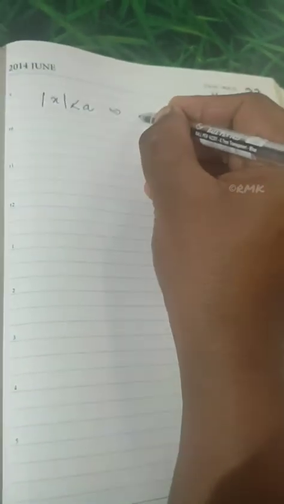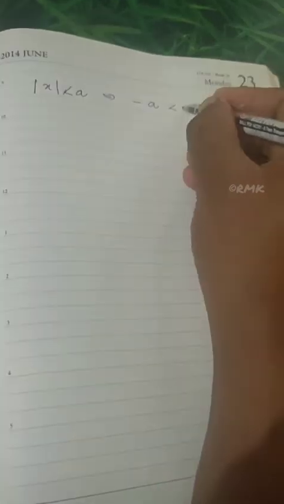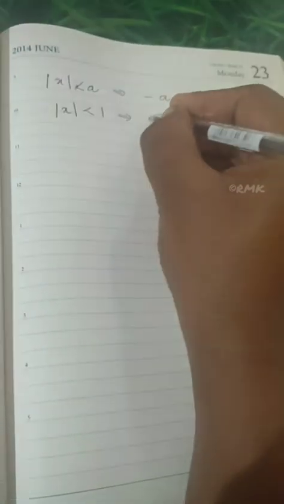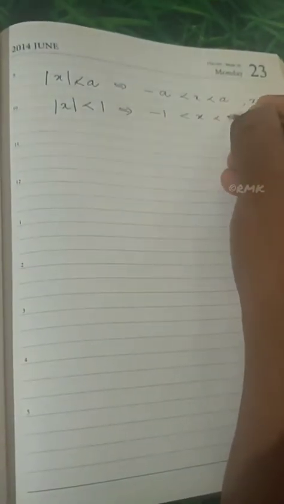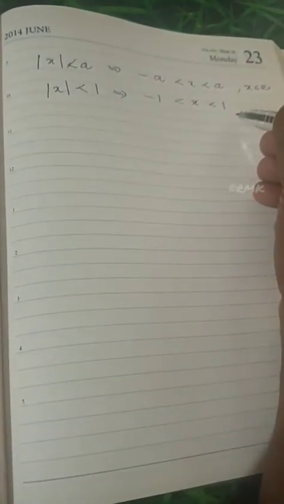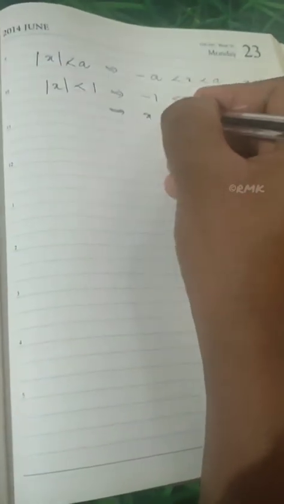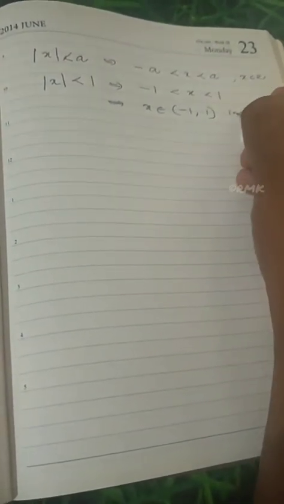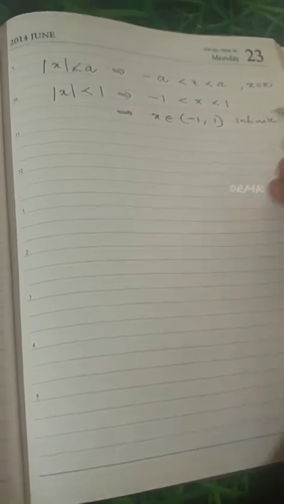Modulus x less than a implies minus a less than x less than a, x belongs to R. Modulus x less than 1 implies minus 1 less than x less than 1. All the real numbers in between minus 1 and 1. That denotes x belongs to the open interval minus 1 to 1, which is an infinite set, not a singleton set.